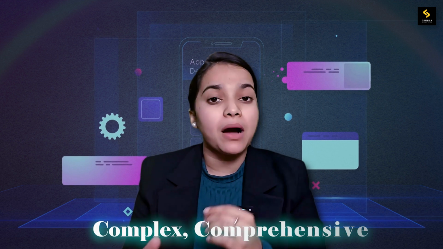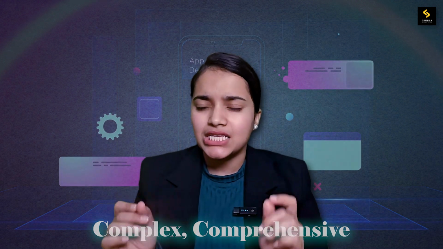Why does an app development process need a checklist? So my friends, let me tell you that app development can be a pretty complex, comprehensive and overwhelming process, especially for beginners. Without a clear plan, you can easily get lost in the whole app development process and can make costly mistakes.